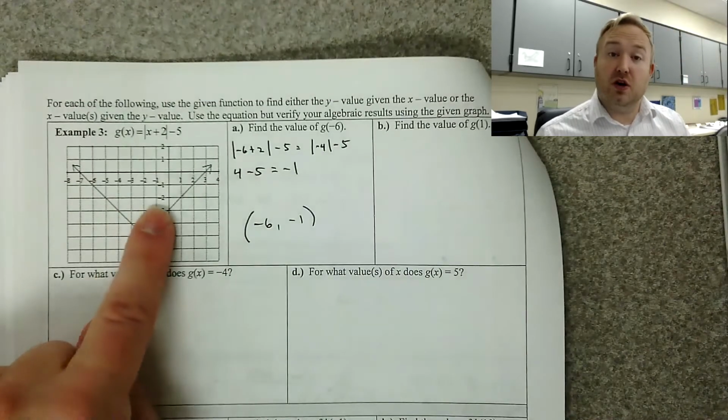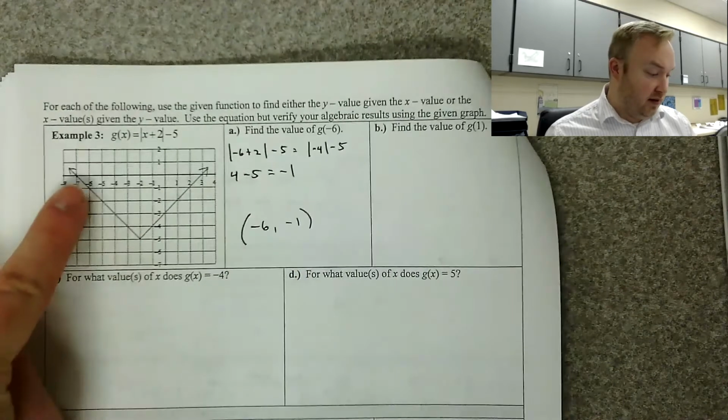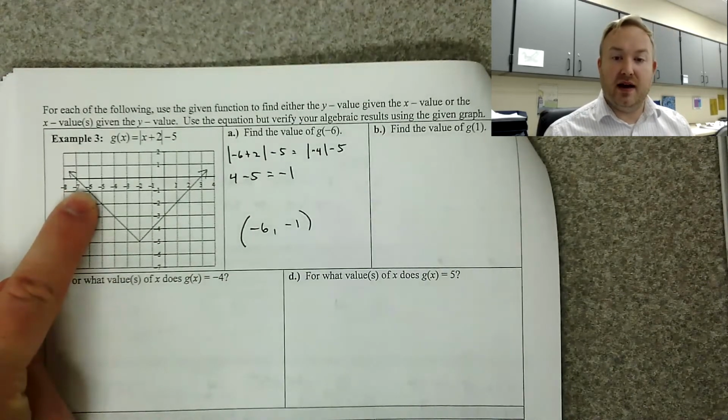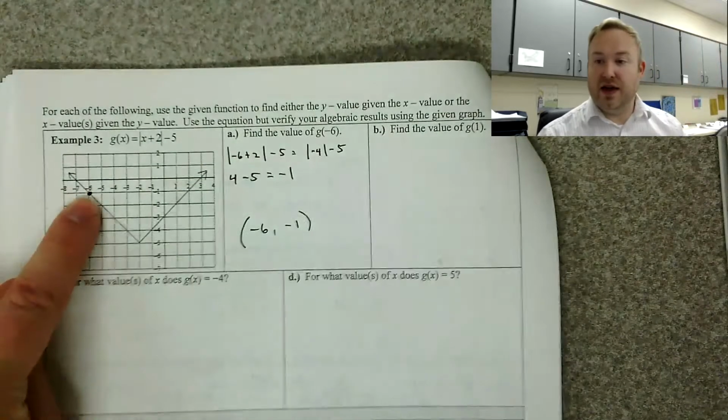They want us to use our graph to verify that. Is this point actually on the graph? Let's see, there it is right there, -6, -1. So that verifies that I did that correctly.